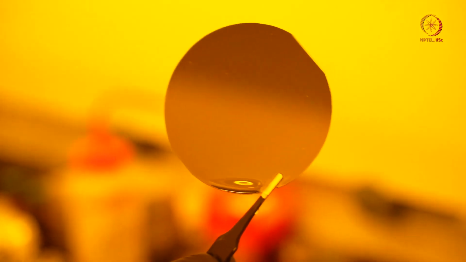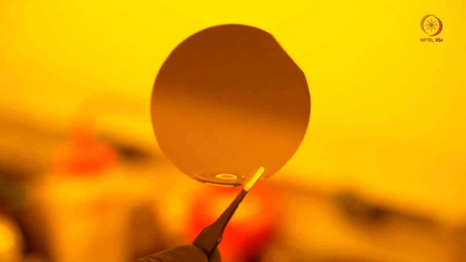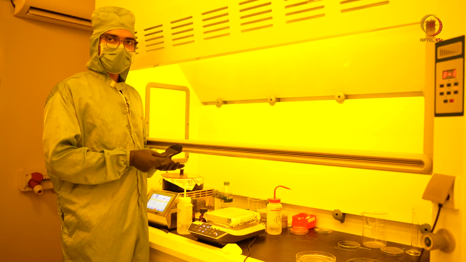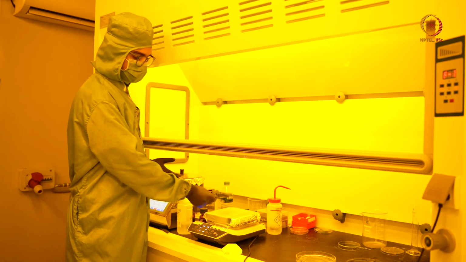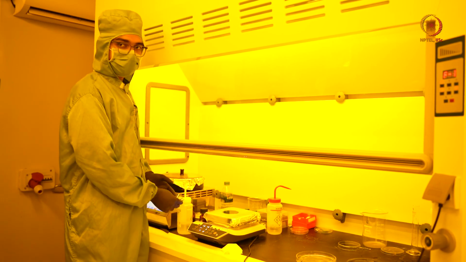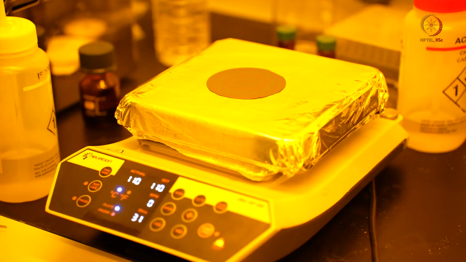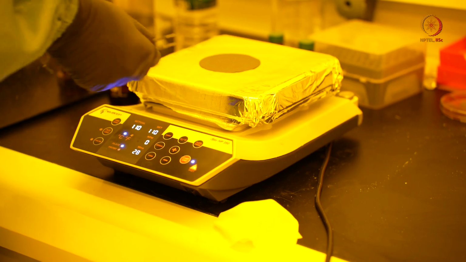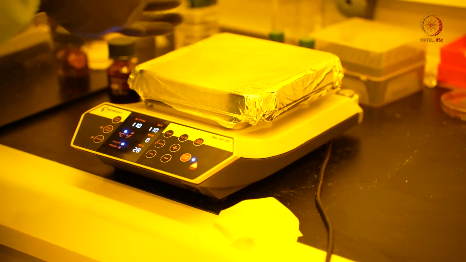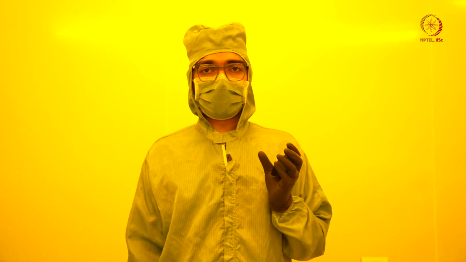Now the next step is to dry the wafer and then go for hard baking. So now the wafer is dried. The next step is to hard bake the wafer for 3 minutes at 110 degrees Celsius. The hard baking step will harden the photoresist that remains so that it can sustain the metal deposition process that is going to happen next. Now the hard bake is complete. I'm taking out the wafer. Now the wafer is ready for metal deposition.